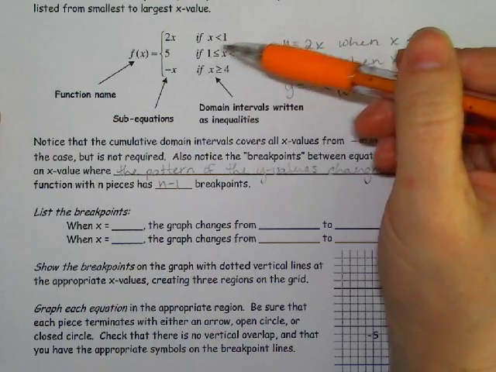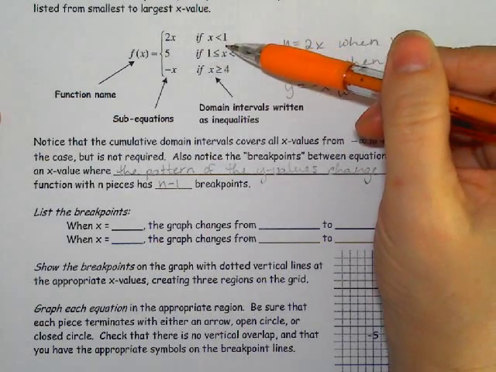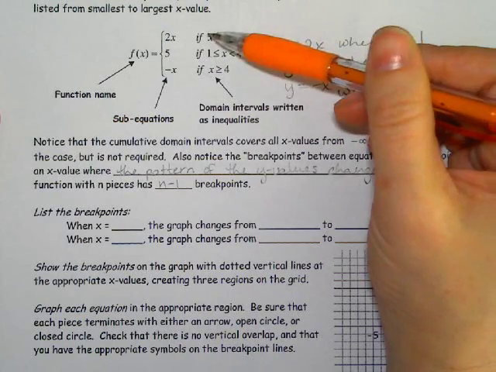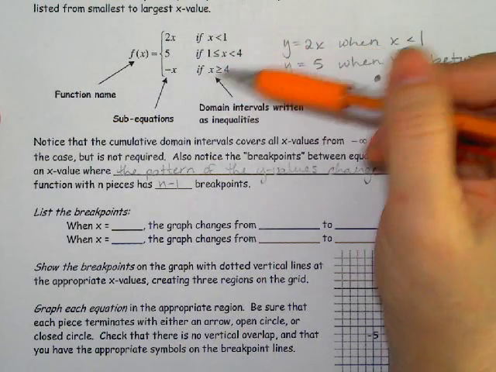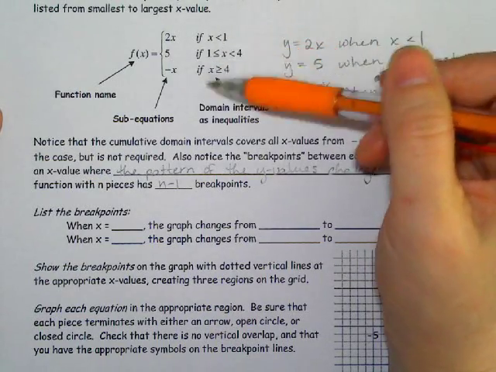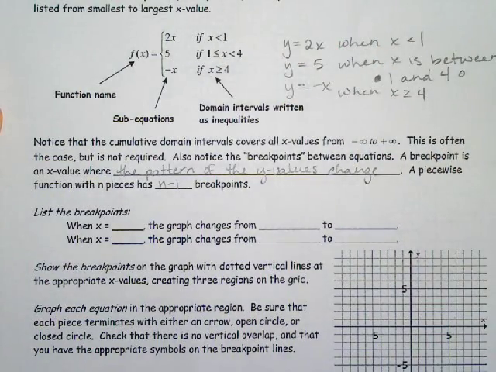So if we look at this one, we have a breakpoint at 1, and we have a breakpoint at 4. So we have 3 equations here, or 3 pieces, so we have 2 breakpoints. So we have 1 fewer breakpoint than we do pieces.